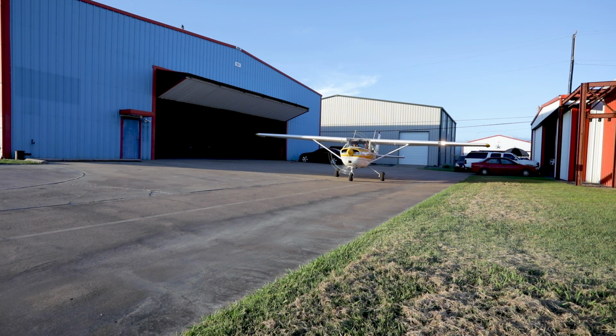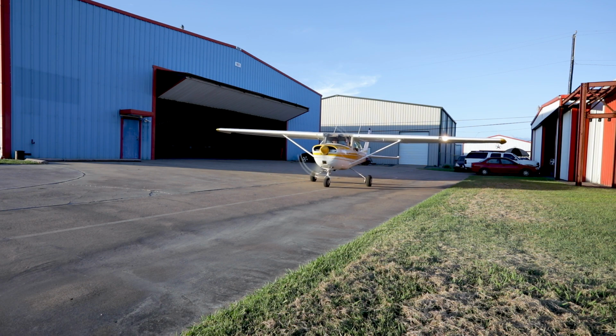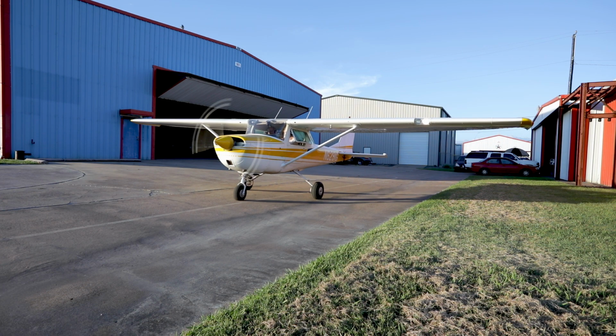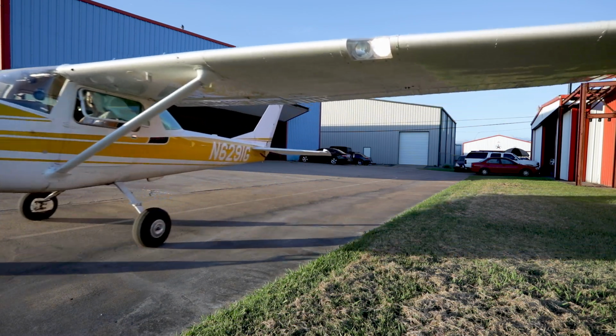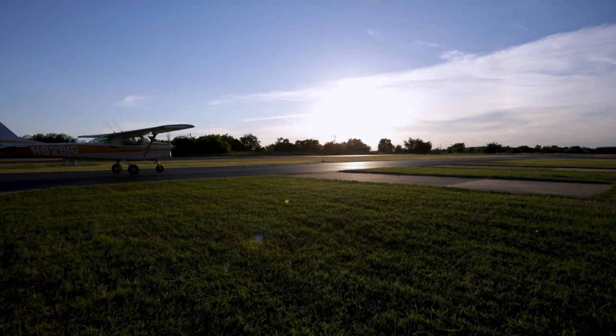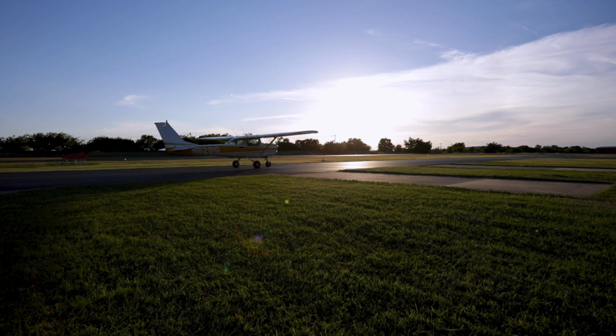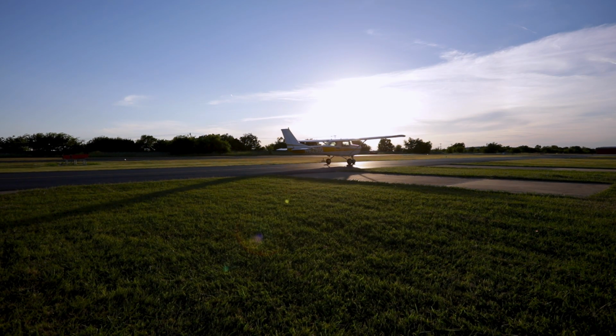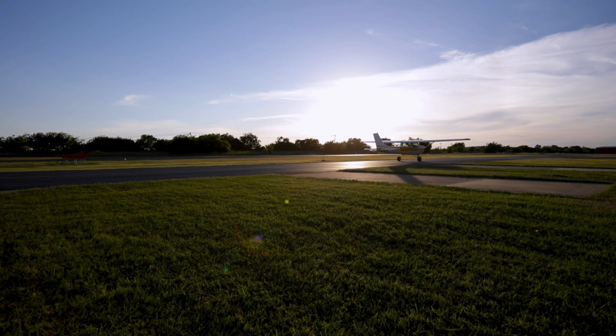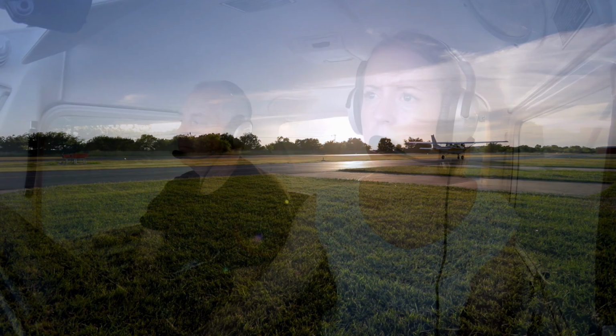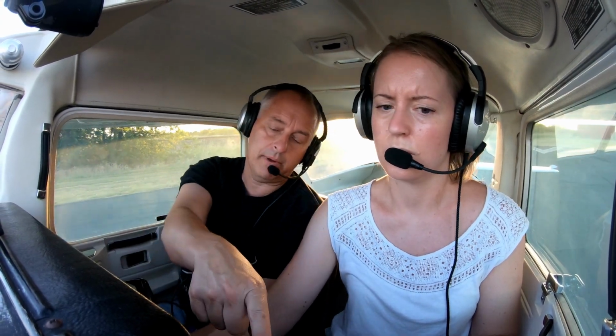That's fine. So we're going to head out into the traffic pattern. We're going to work on ground reference maneuvers. That can include a rectangular course, S-turns, and turns around a point. Ground reference maneuvers are completed 1,000 feet above ground level.